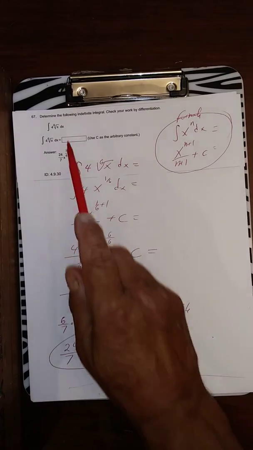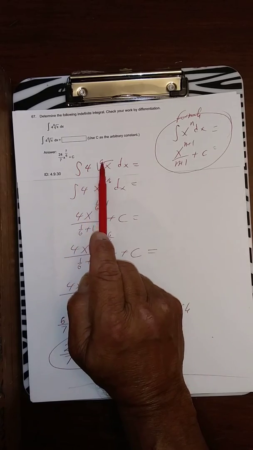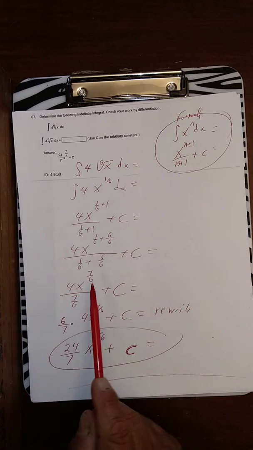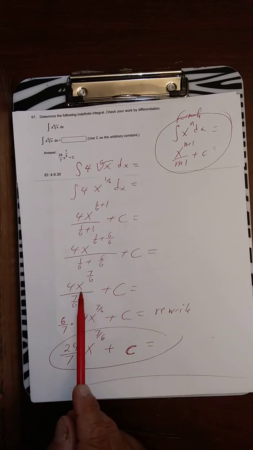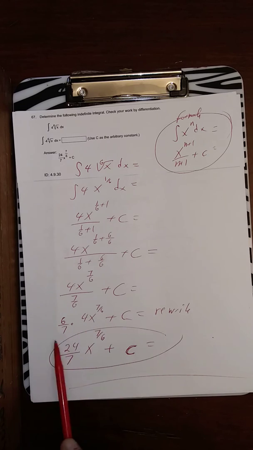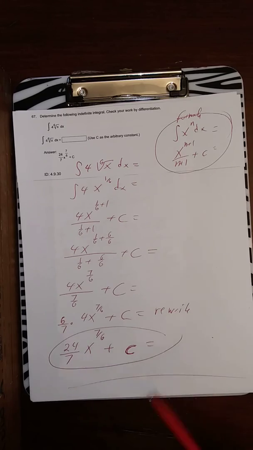This one. Let's rewrite it. This is 4 times x to the 1/6 plus 1 plus 1. It's going to be 6 over 6, 7 over 6, 7 over 6. Flip this around. 6 over 7 times this plus c. So this is going to give you 24 over 7 of that plus c. That's all we can do. We're done.